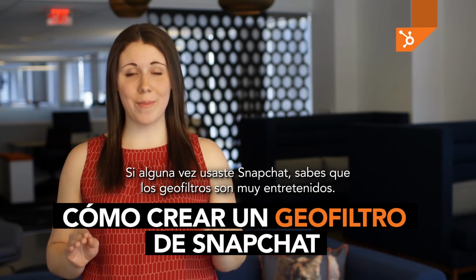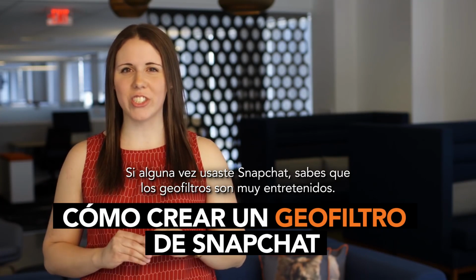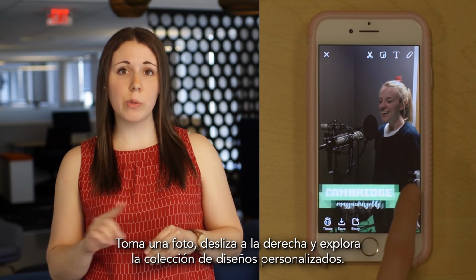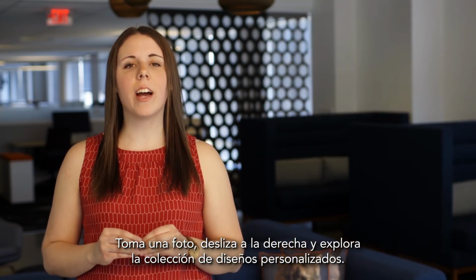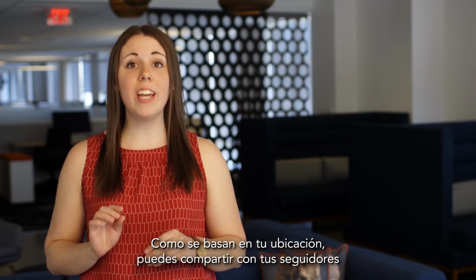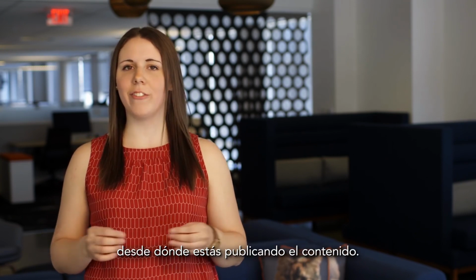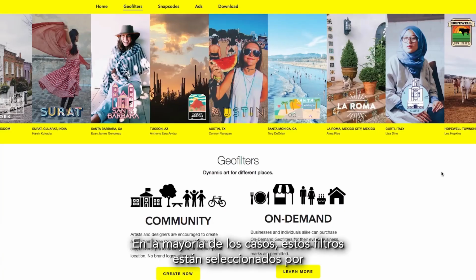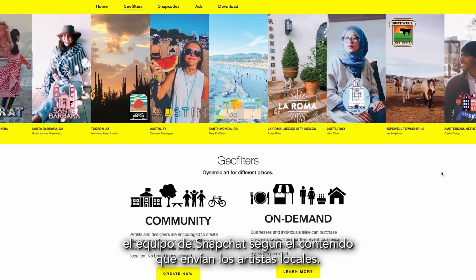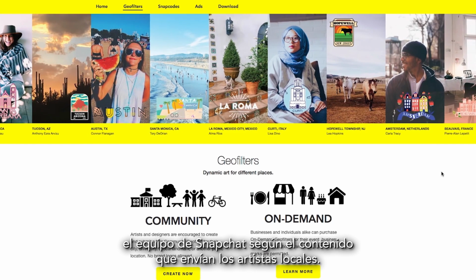If you've ever used Snapchat, you know how fun geofilters can be. Take a snap, swipe right, and check out the collection of customized designs. They're location-based, so you can show all of your followers where you're working or playing for the day. Most of the time, these filters are curated by the folks at Snapchat based on submissions from local artists.